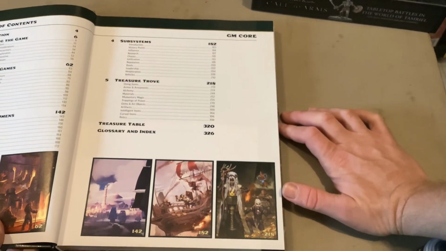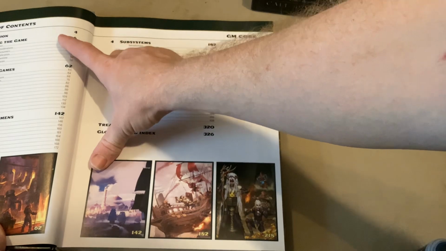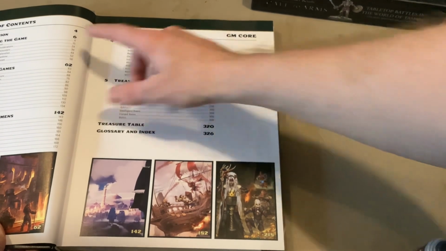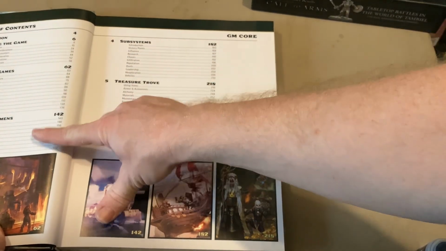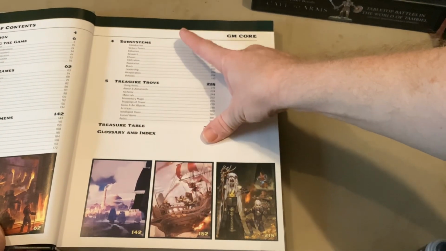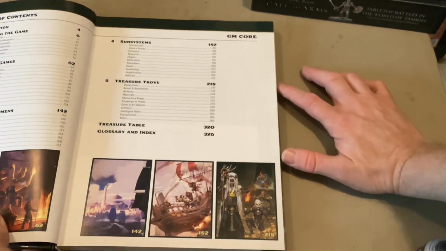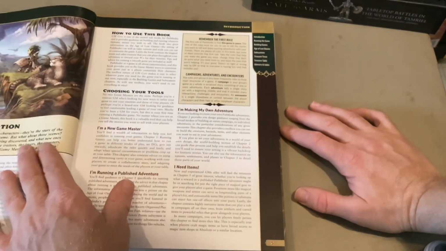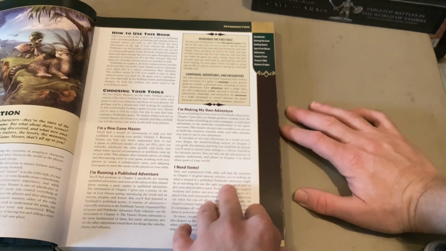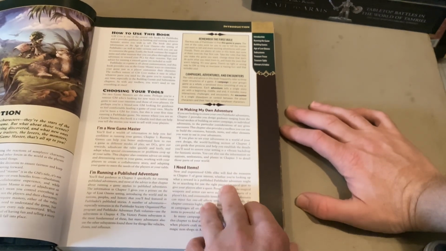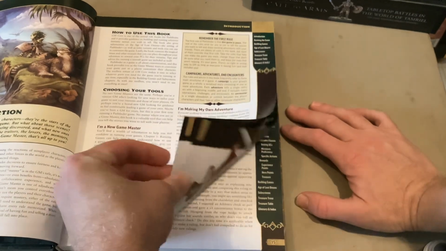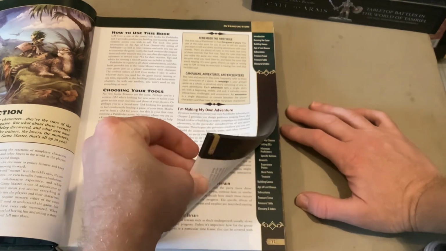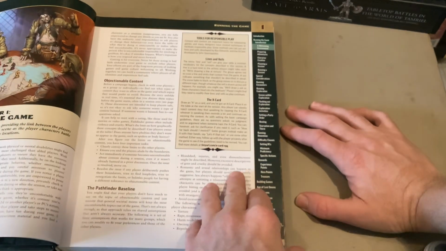In the table of contents, we're building on chapter 8 of the player book: running the game, building games, Age of Lost Omens, subsystems, and treasure troves. We'll see this going through each of the chapters. Your handy introduction explains what this is all about: the game master, how to use this book, choosing your tools, stuff like that, and then we get into the actual chapter.